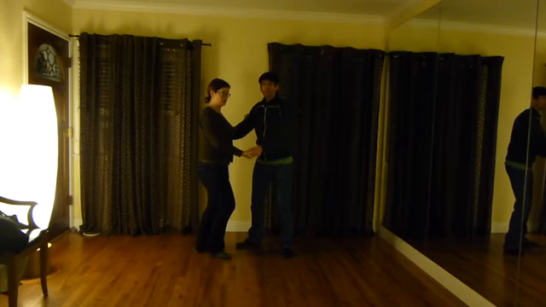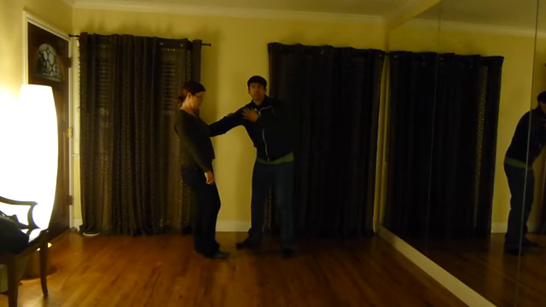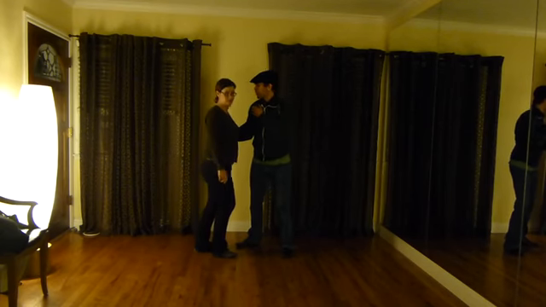And leaders, we let gravity drop this hand, but we have to keep this shoulder back, because if we catch the follower, then we let the shoulder go forward, we're actually going to lead the follower backwards. So keep that shoulder in.